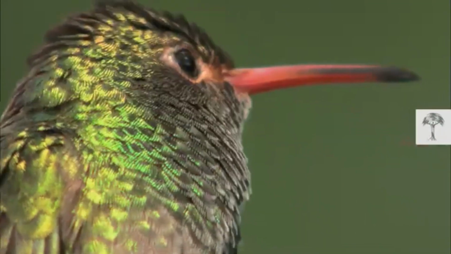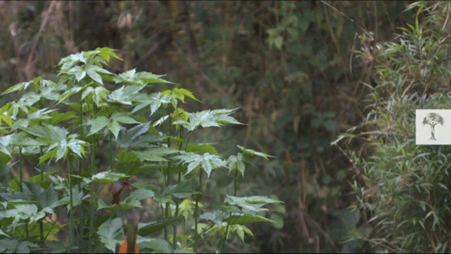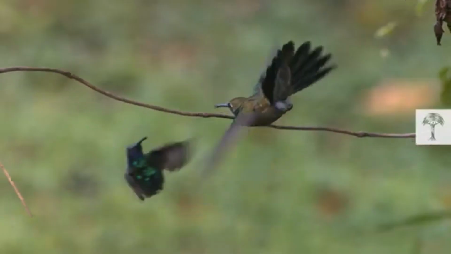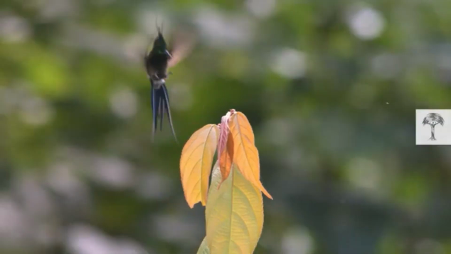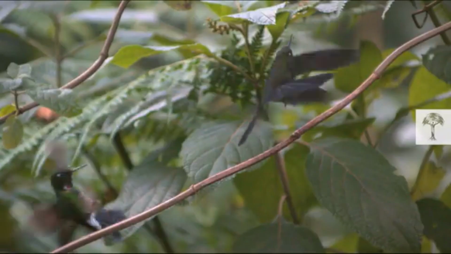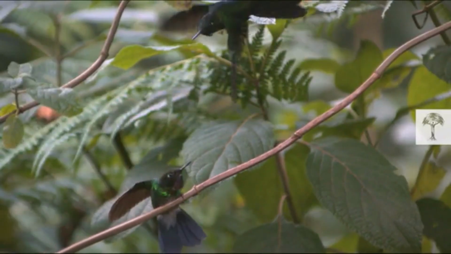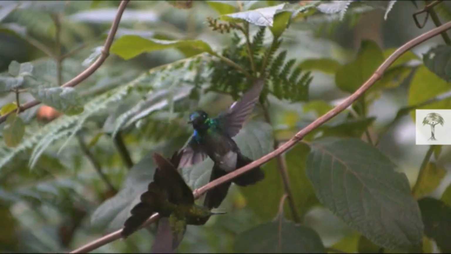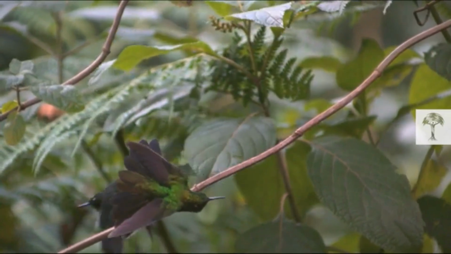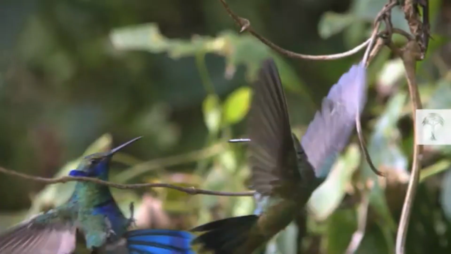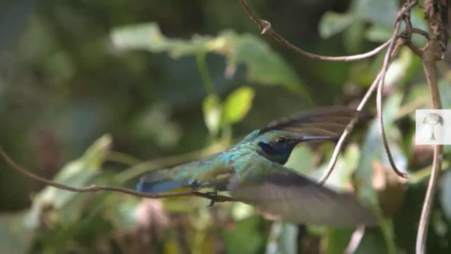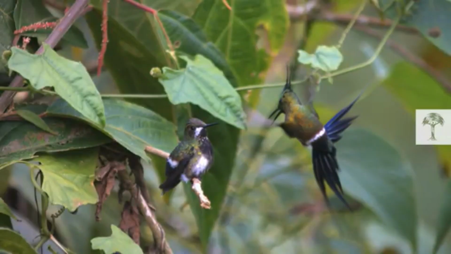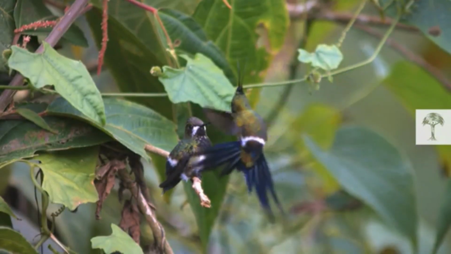Its brain processes visual motion in a unique way. Most animals' brains are tuned to detect motion from behind better than other types of motion. Hummingbirds sense movement equally in all directions. This allows them to hover and fly with precision, evade predators, and perform flamboyant mating displays to impress females.